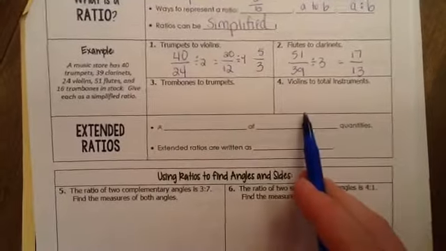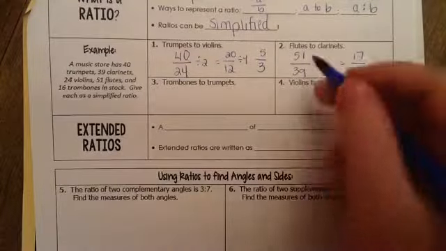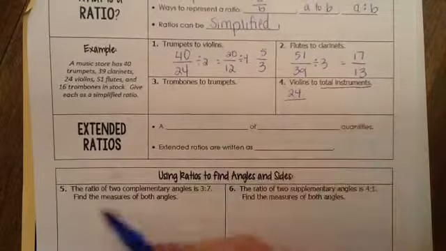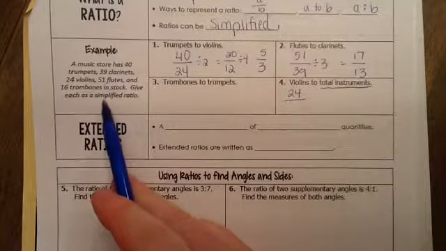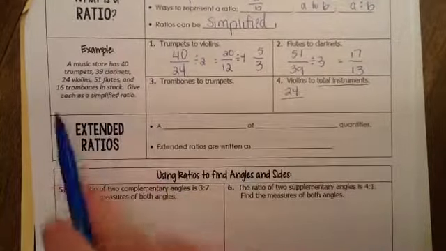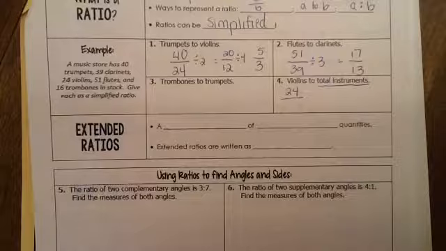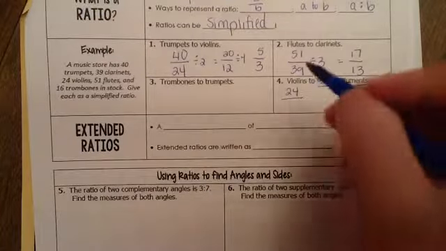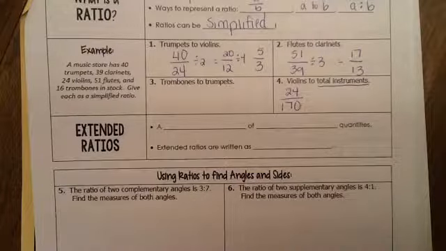Let's skip to number 4. Compare violins to total instruments. How many violins are there? 24. And now it said compare it to the total. Does it come out and tell us a number for the total? No. But can we find that? How can we find the total instruments? Add all of them together, including the 24 violins. So you have to include all of them as the total. So what is the total? 170 total instruments. Go ahead and simplify that on your own.